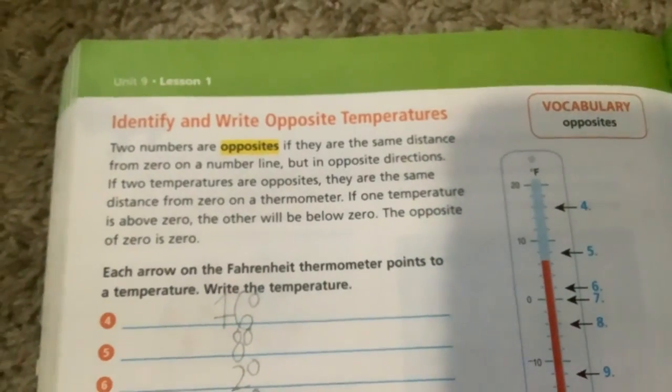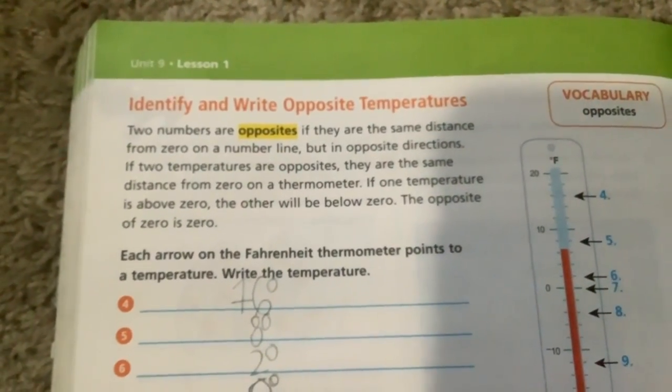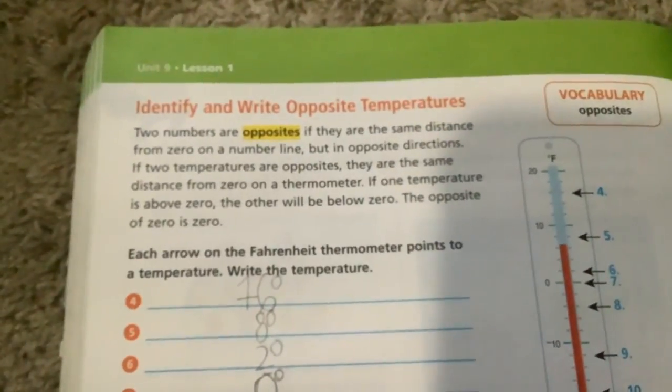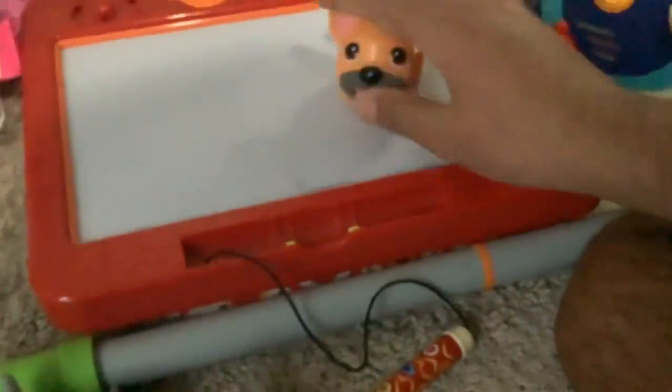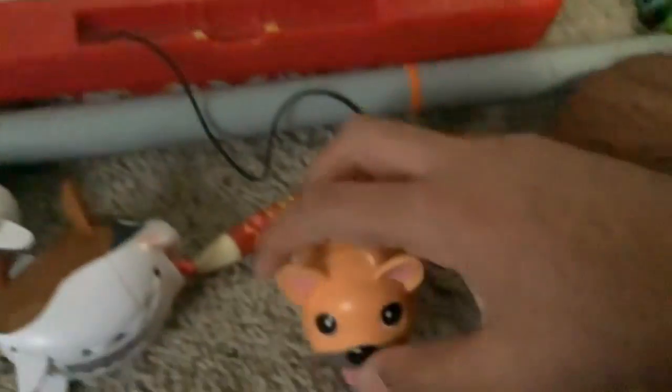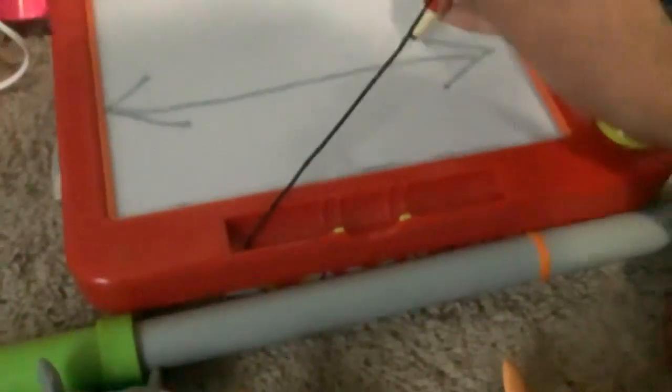As we mentioned before, 2 numbers are opposites if they are the same distance from 0 on a number line, but in opposite directions. So, let's draw a number line. You guys should all be at least a little familiar with how number lines work, right? You read it left to right, and all the numbers are arranged.